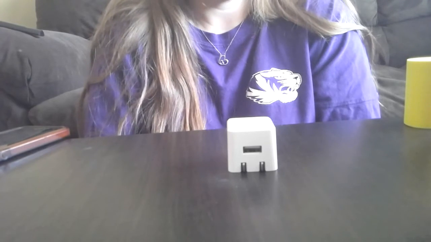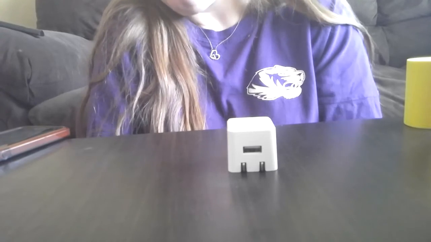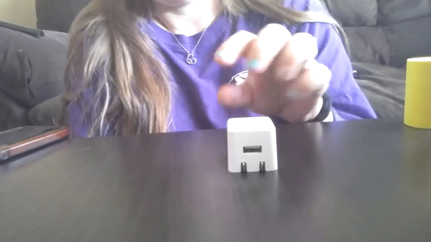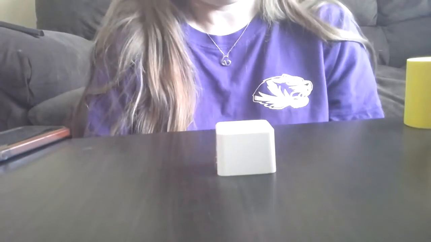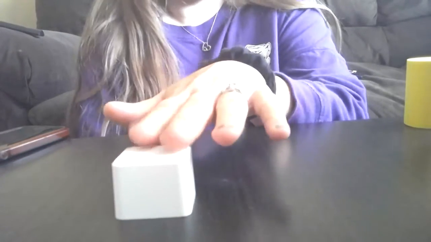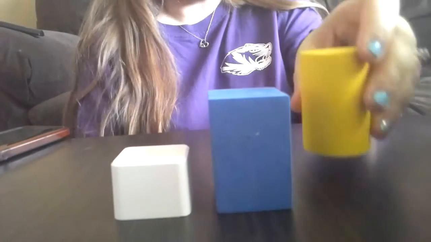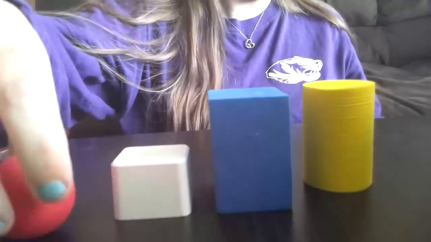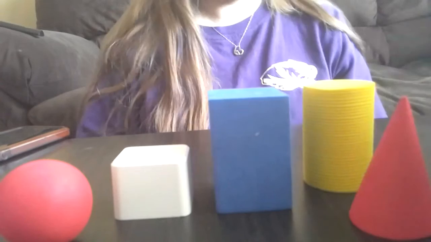Maybe like a cube of ice, or a crate, or a box, or a basket could be a rectangle or a cube. So we have, this is a cube, this is a rectangular prism, this is a cylinder, this is a sphere, and then this is a cone.